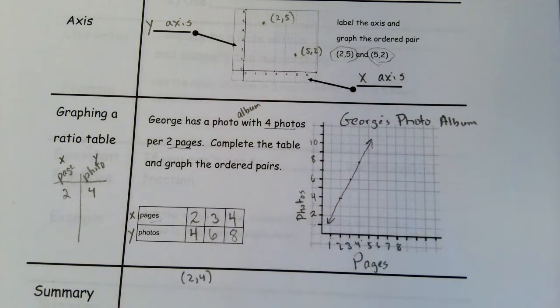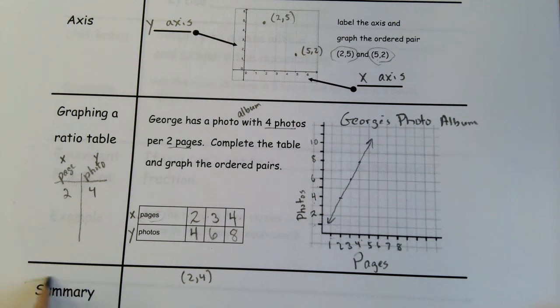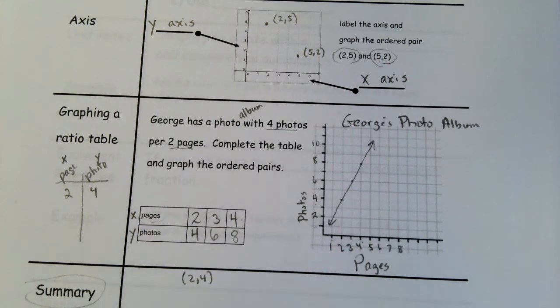Alrighty, so I hope that gives you a little bit of information about graphing ratio tables. Go ahead and complete the summary, not a reflection on how well you know this, but summarize how to graph ratio tables in as few words as possible.